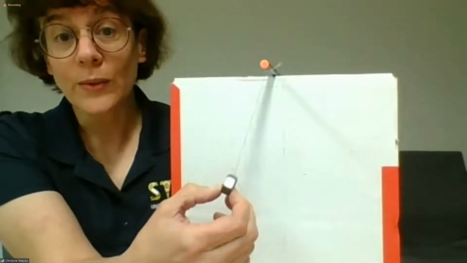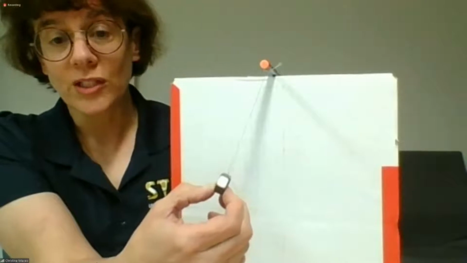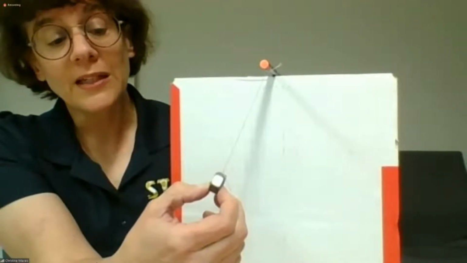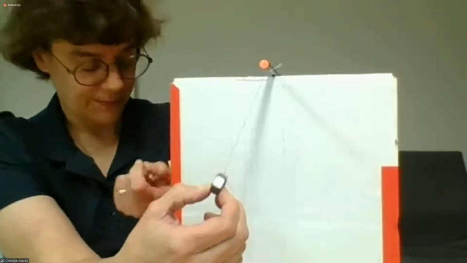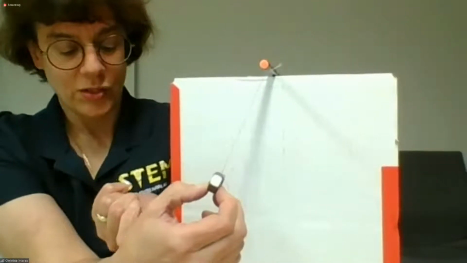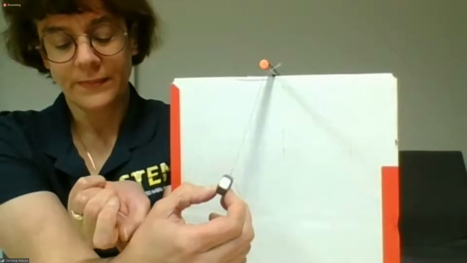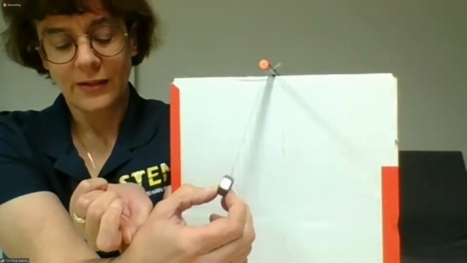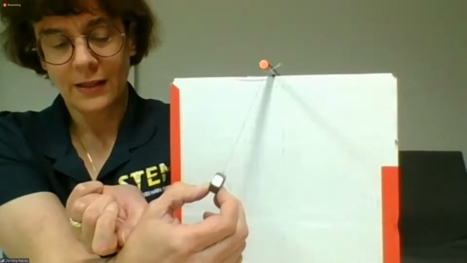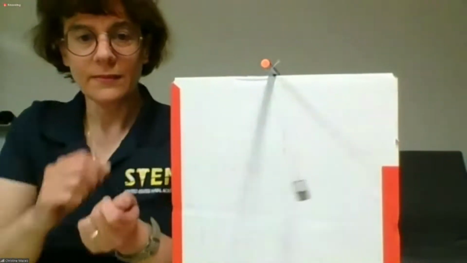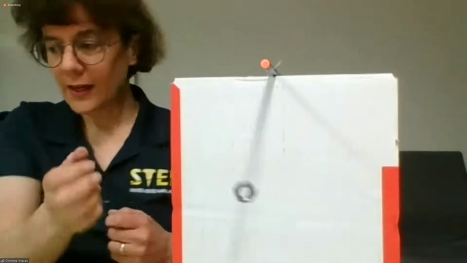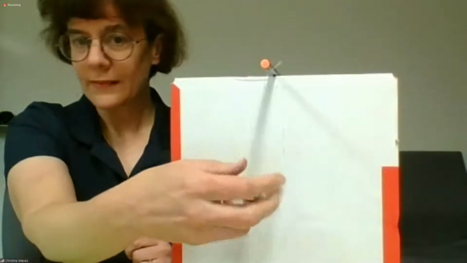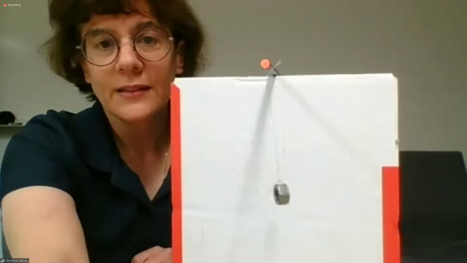Remember, the data that we were collecting, which we will write on our sheet when we're done, was how many cycles does this go in 5 seconds. So I'm going to get my watch in front of me again. Getting ready to release this. Go. And I got 8. So I counted 8 cycles in 5 seconds.